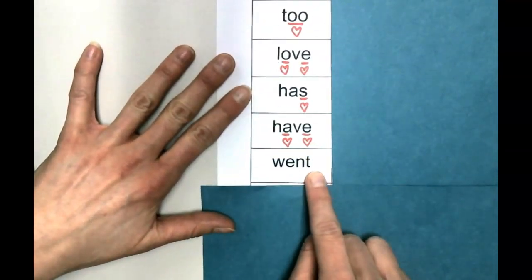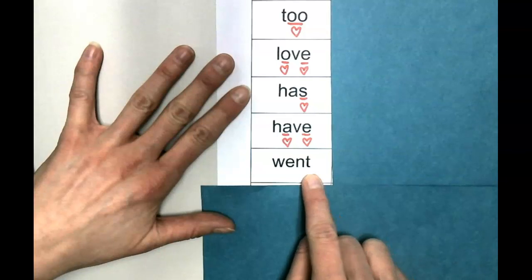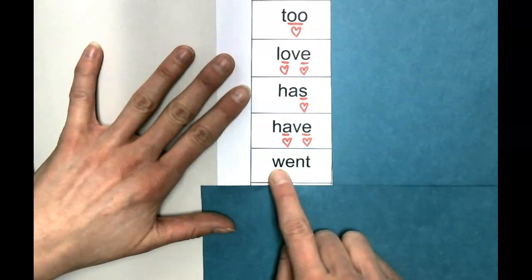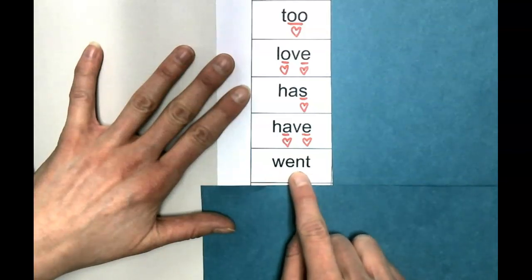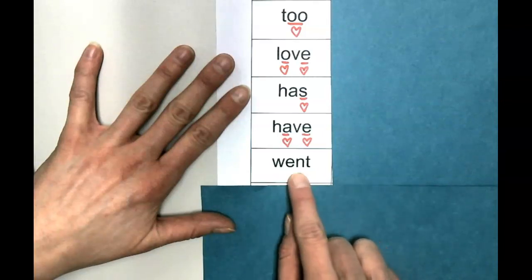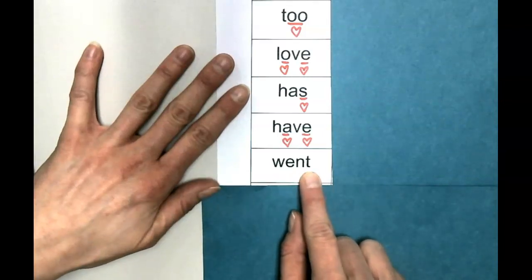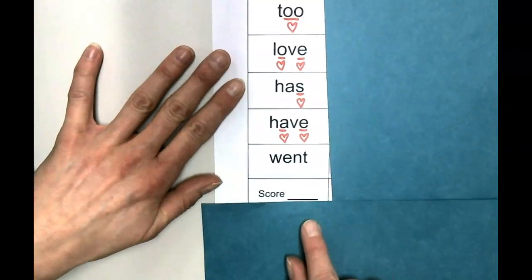This is the word went. No hearts here because we can sound it out. Let's do it together. Say it out loud with me. Went. We have an NT blend at the end of the word went.